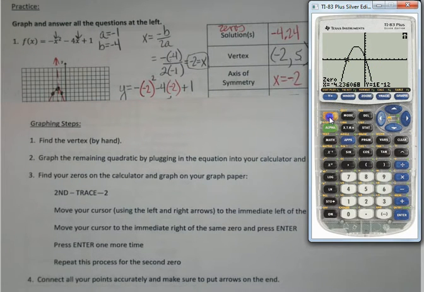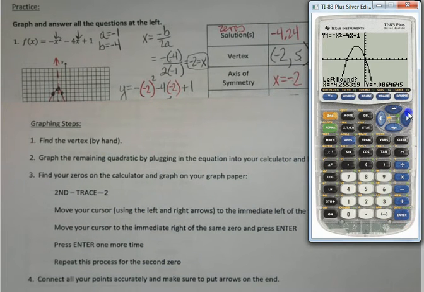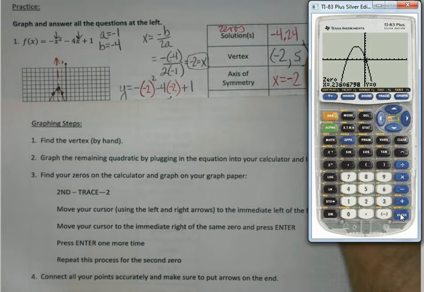So one more time. Second, trace. I want the zero, and again, this is just on the last page of what we did, so you've got it. Now, I want to make sure I'm somewhere to the left of this point where it's crossing x. So anywhere over here is good. I'll hit enter. Then I come along. As long as I'm to the right of this point somewhere, yeah, that's to the right of it, I hit enter not once, but twice. And I get my other funky answer.